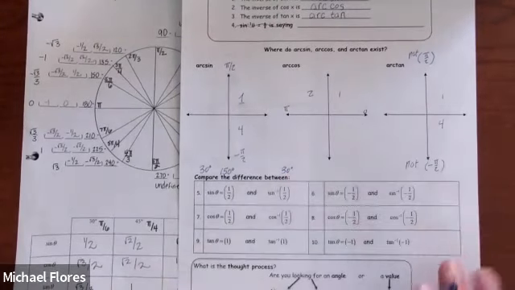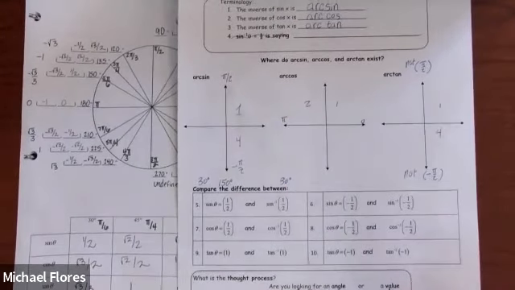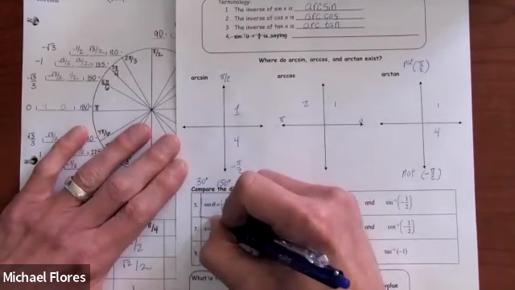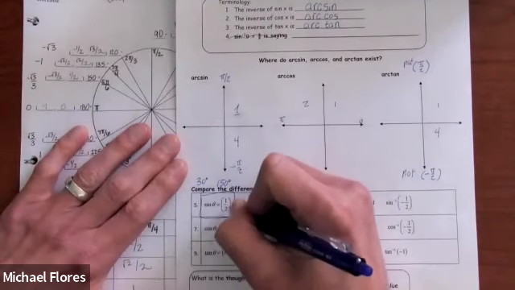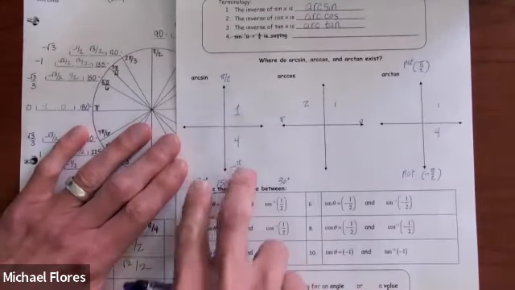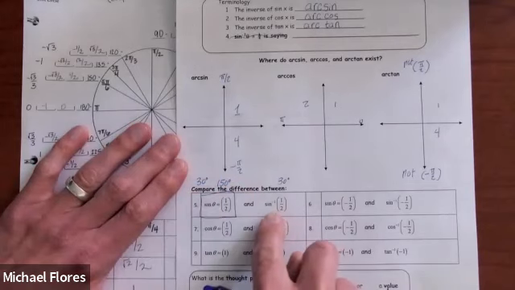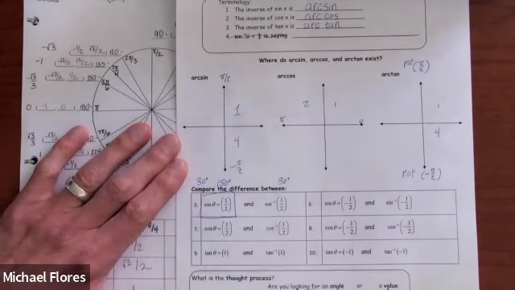So I think a pretty obvious difference here is that if we're working these problems out like this, sine of what angle equals a particular value, you will have two answers if it's not the inverse. If it is the inverse, you're only going to have one answer.